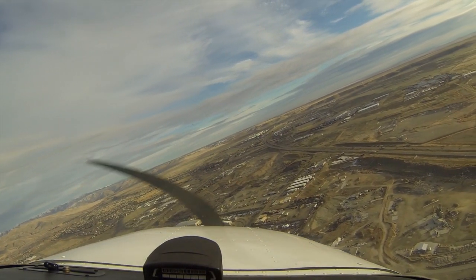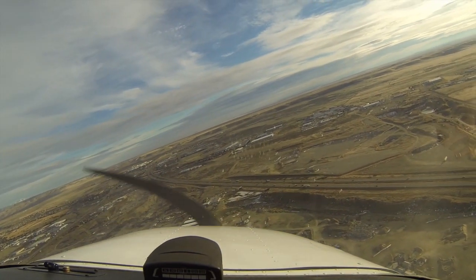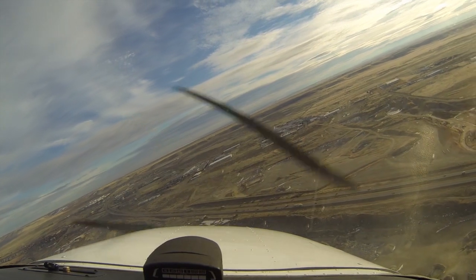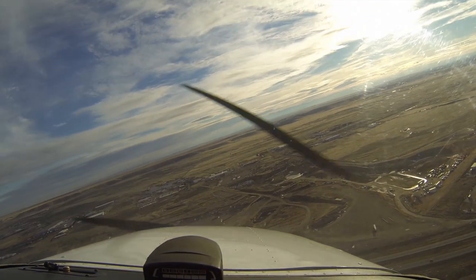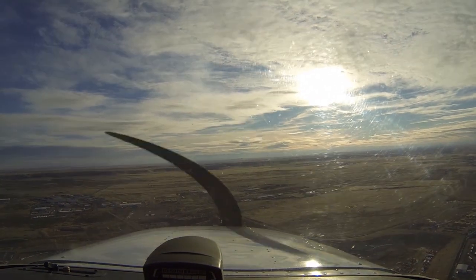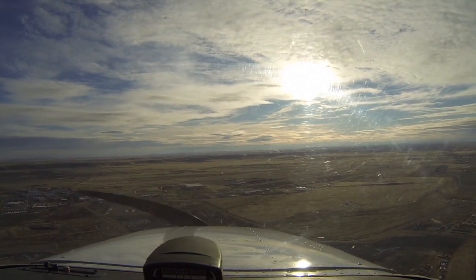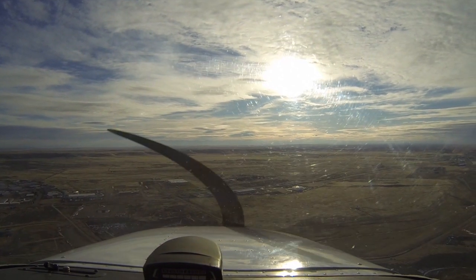Usually use about 20 degrees of bank, but normally no more than 30 in the pattern. More flaps. I like the way you got it set up. It's looking pretty good. Good power, good airspeed.